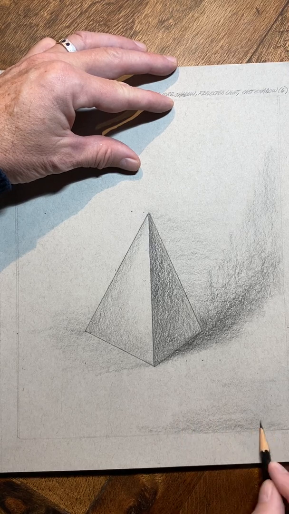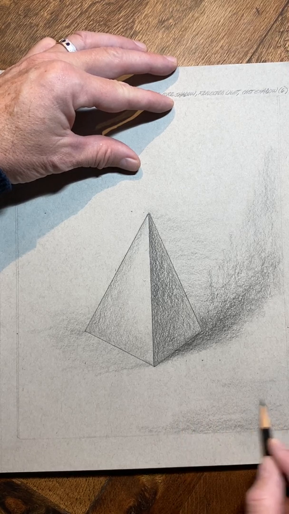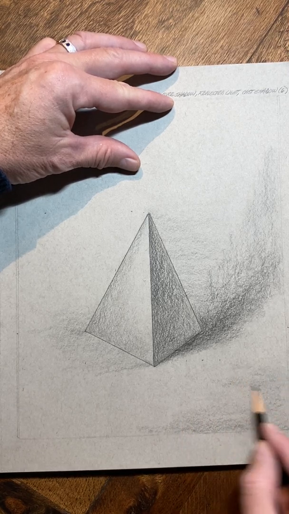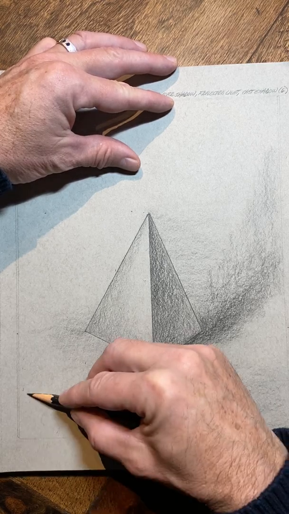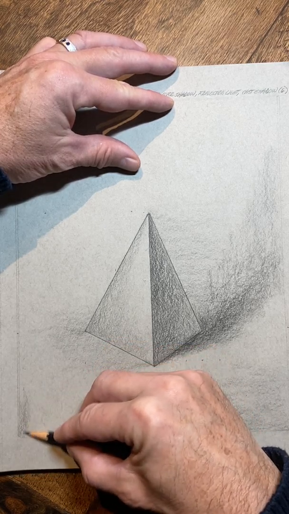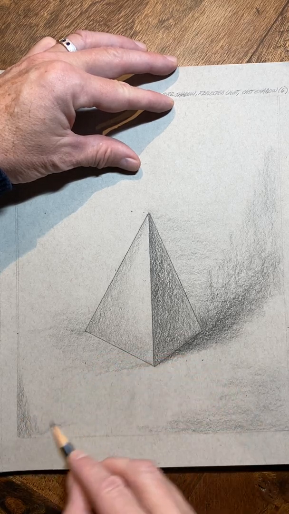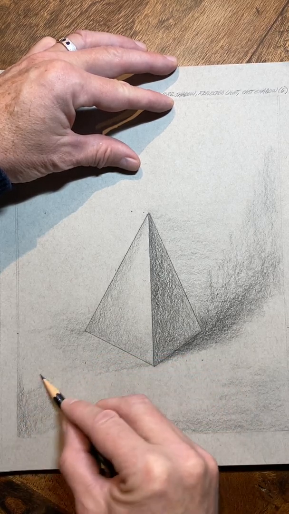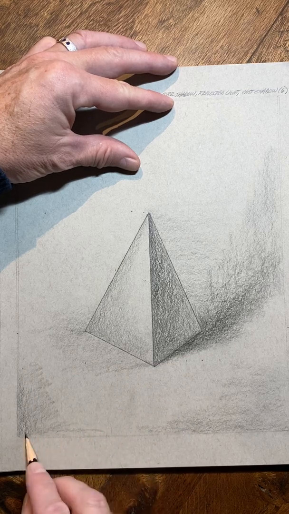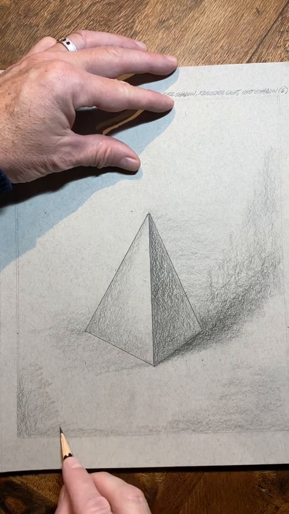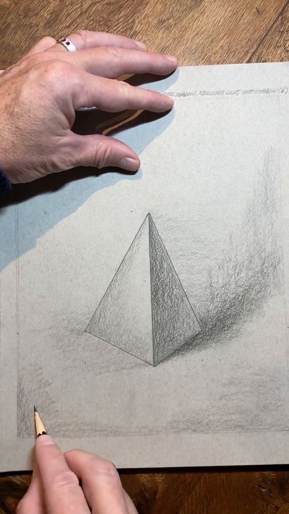Draw all attention that we can to the subject. Same here. And remember to blend this carefully so that you don't see any of the line. You want to just see value.